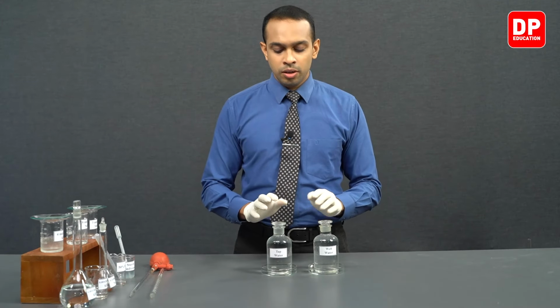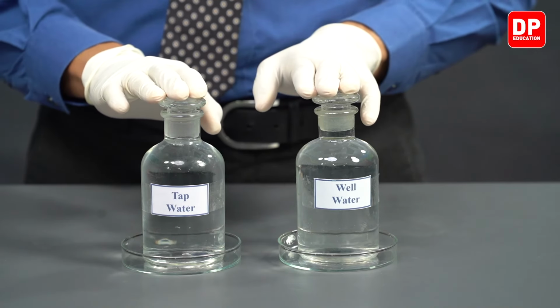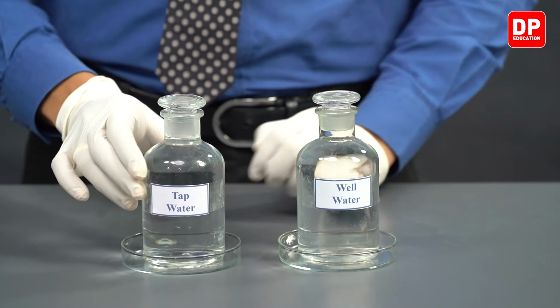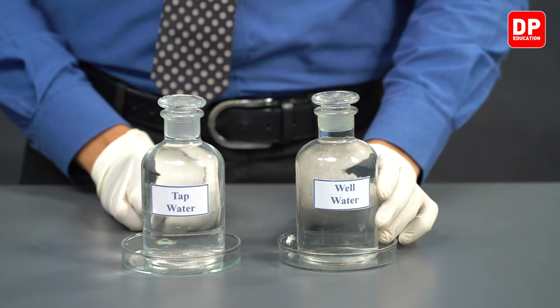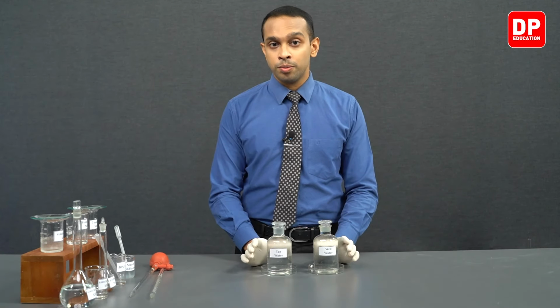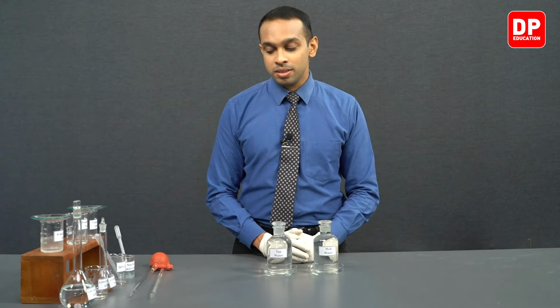Now students, we have over here two reagent bottles, one filled with tap water and the other filled with well water. So we are going to analyze the dissolved oxygen levels of both of these water samples.